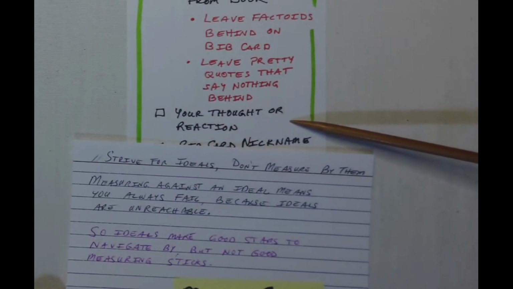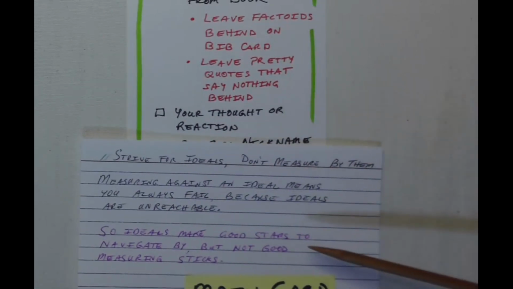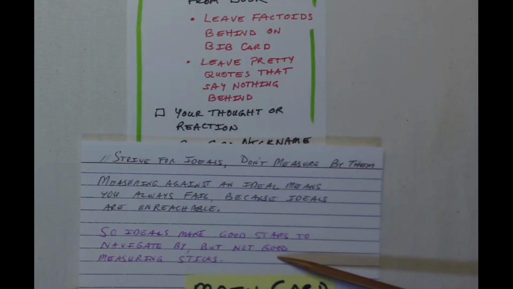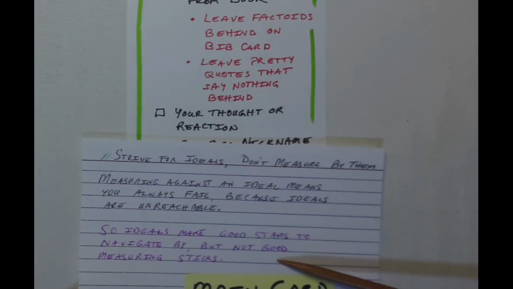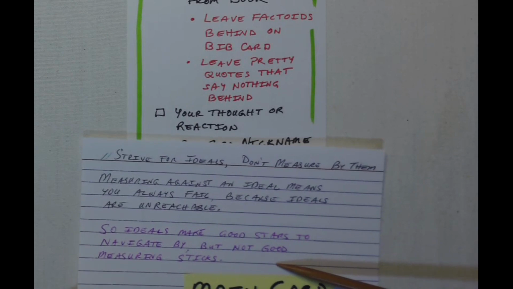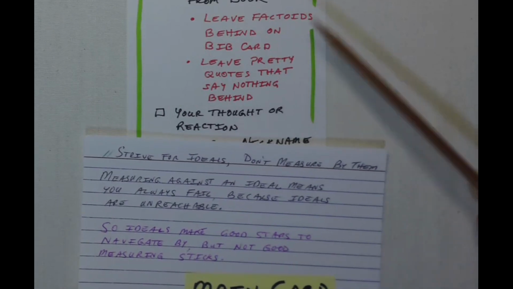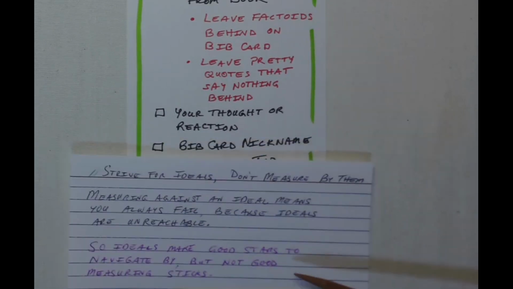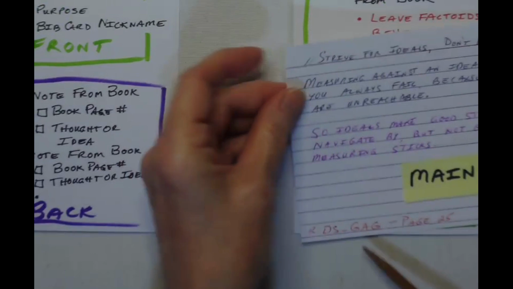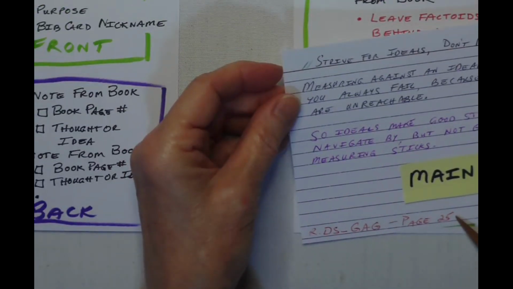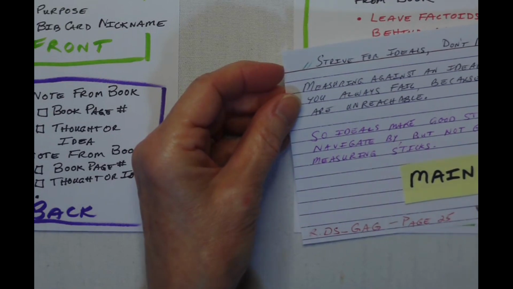Then we added our own thought or idea. This was a very important part to relate ourselves into the card because we'll remember it better and we'll activate our full brain by adding our own thoughts and ideas to what we learned from the book. Then we decided it was important to include the nickname of the book and the page number of the book where we got the idea to our main card.